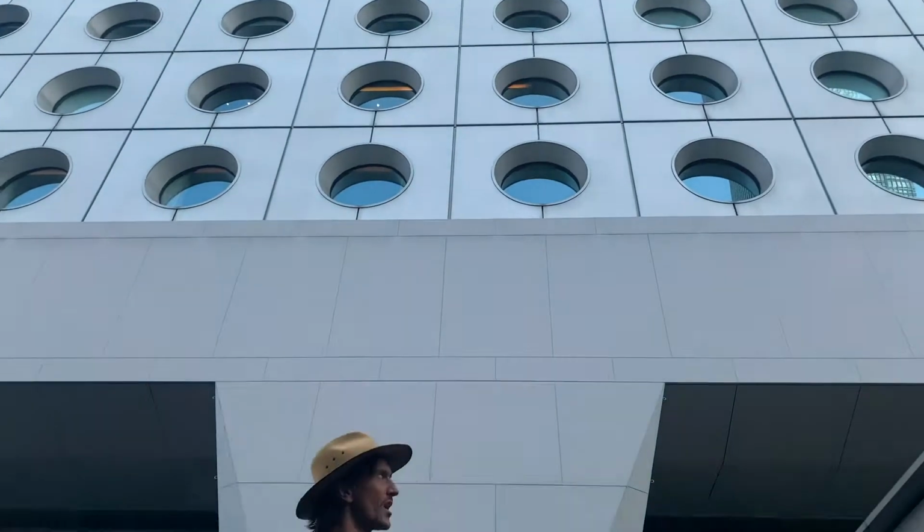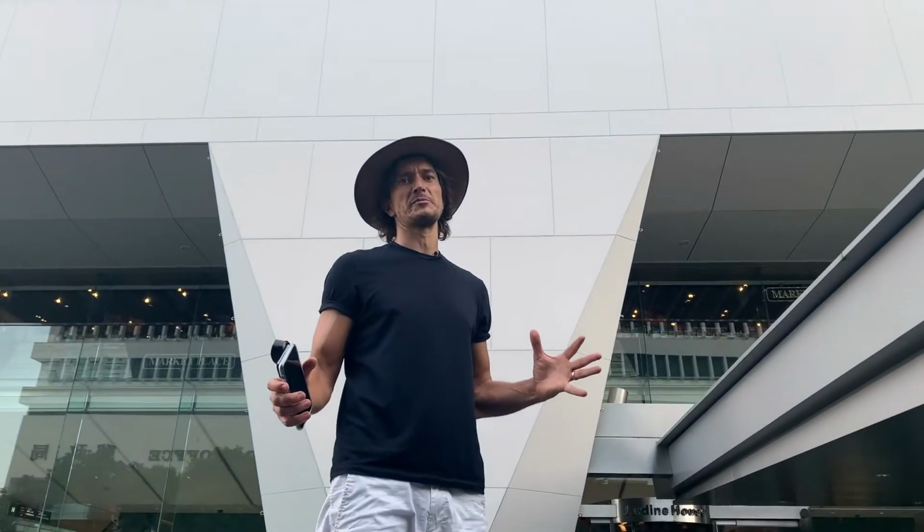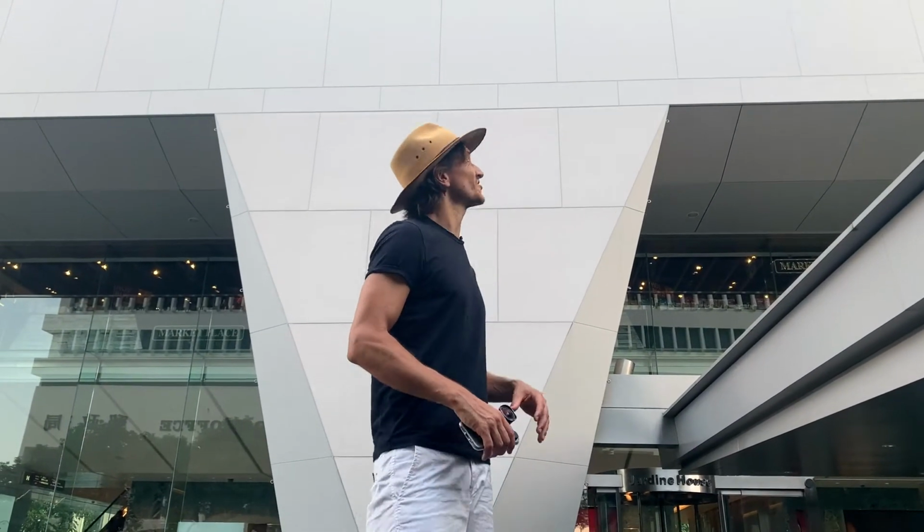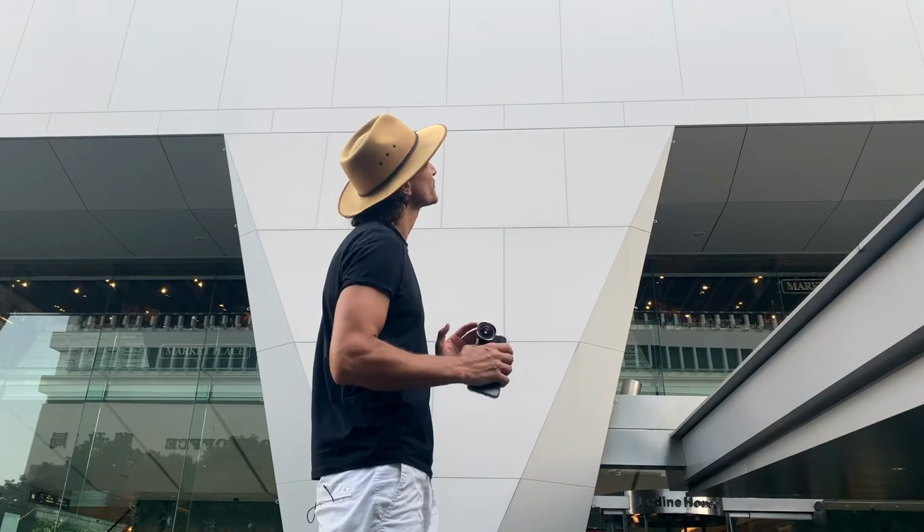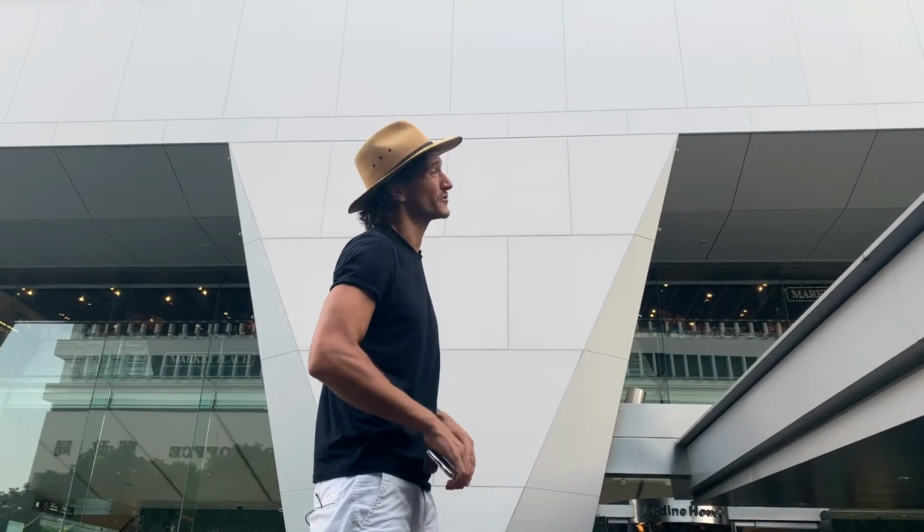All right, so I had to stop here because this building just grabs me every time I walk by it. It has such a graphic nature to it, the circular, almost nautical style windows, and the symmetry and lines are so amazing. And I think I've always wanted to photograph it.